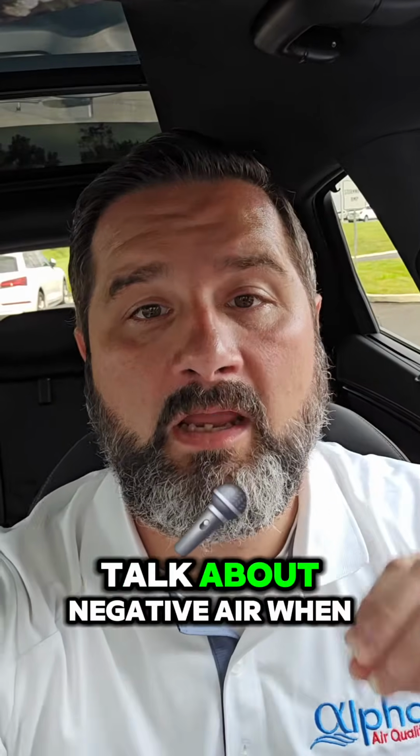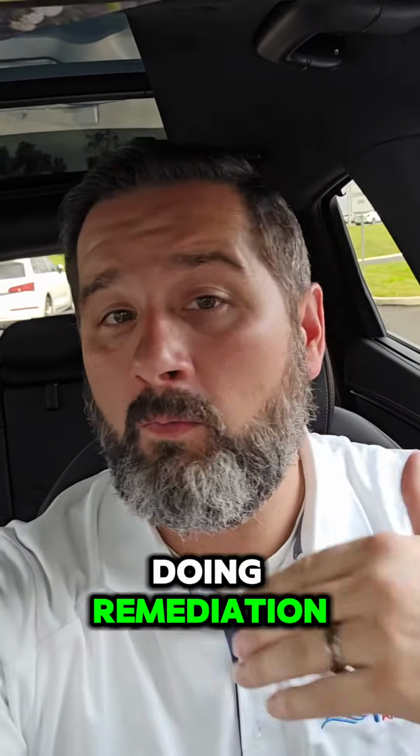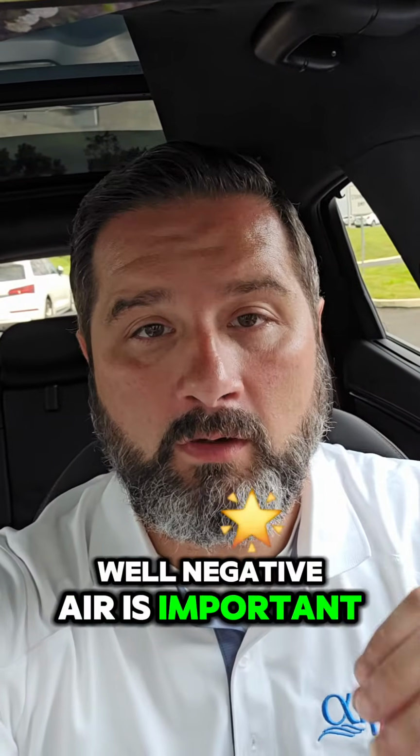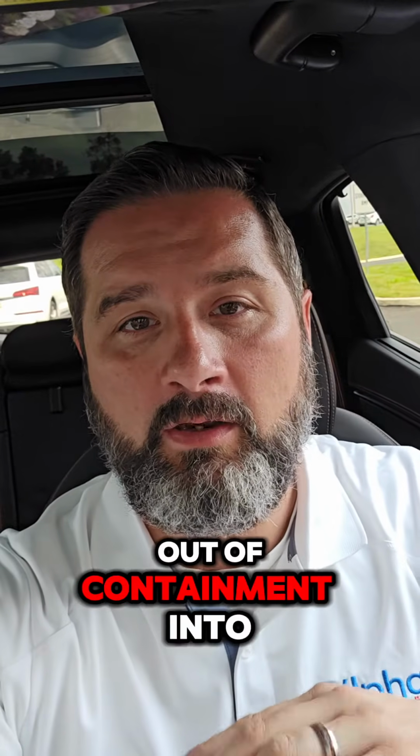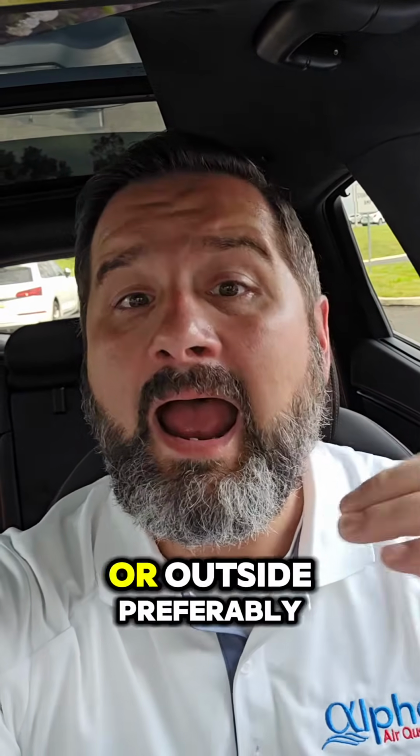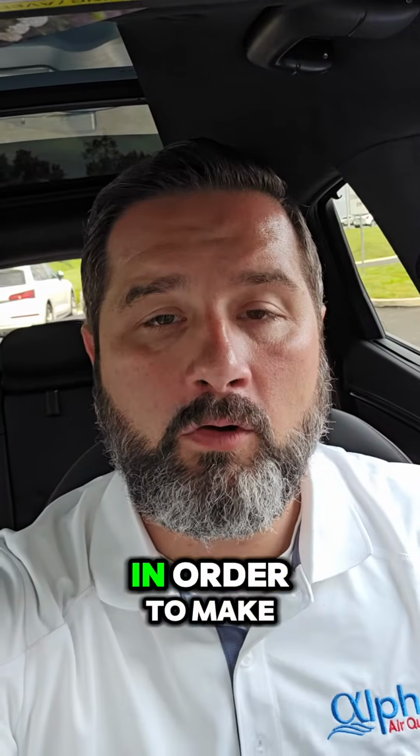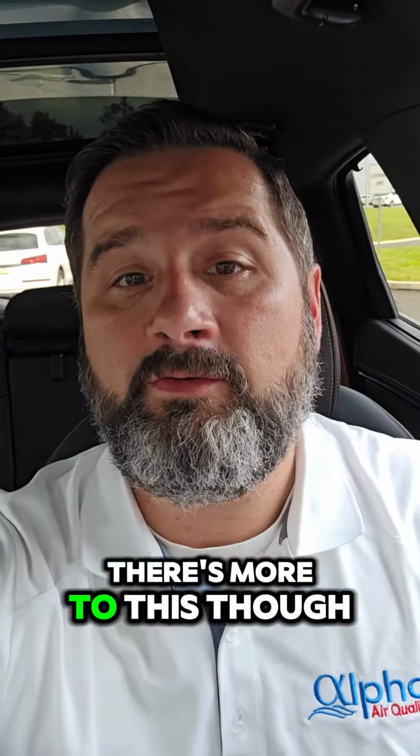There's a lot of talk about negative air when doing remediation. Well, negative air is important, and that's where we're exhausting clean air out of containment into another part of the house, or outside preferably, in order to make sure that no contamination is flowing from our work zone into the rest of the home. There's more to this though.